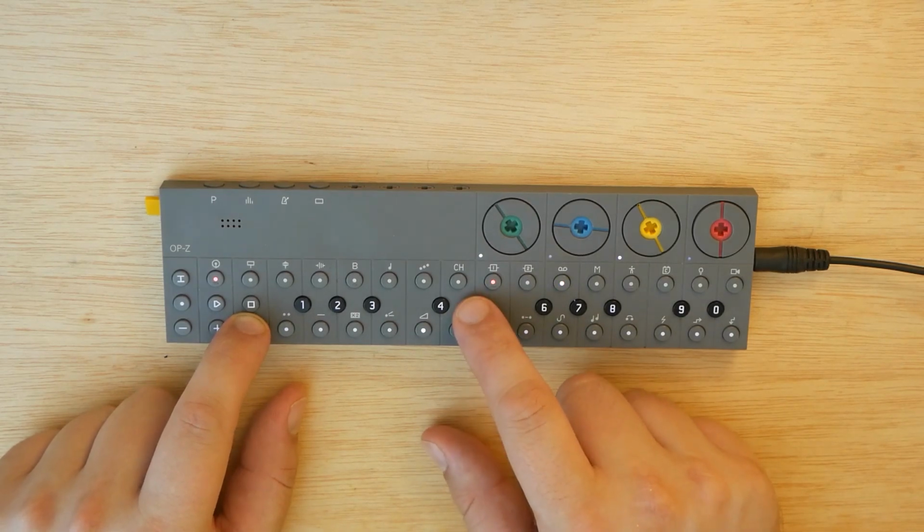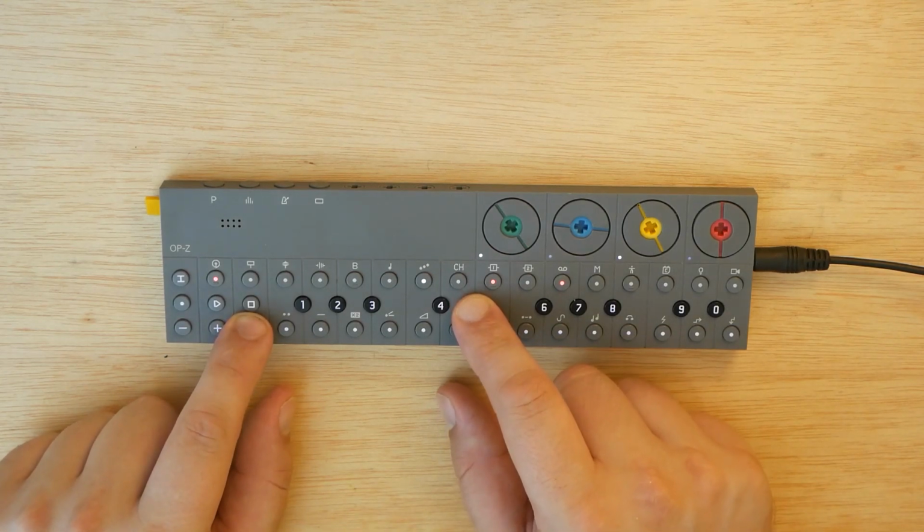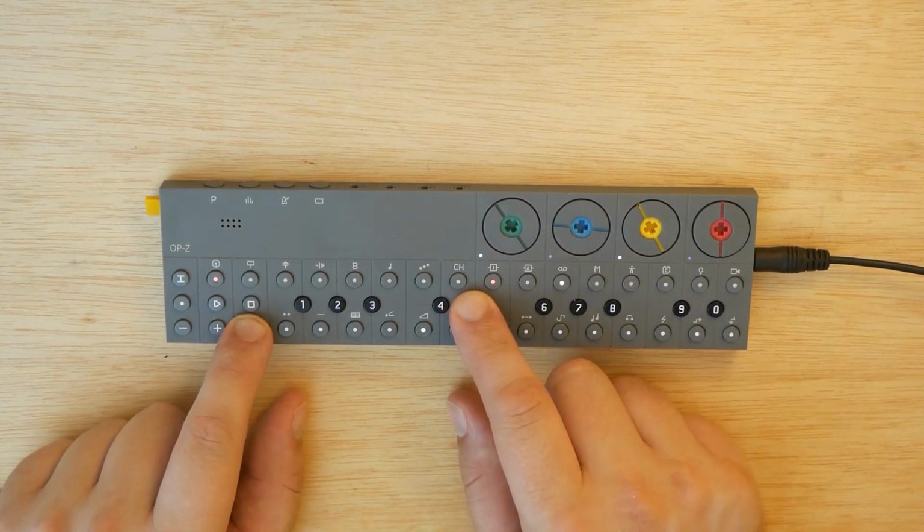D sharp is called long. Not exactly sure what that's doing, but it's kind of interesting. And then E is called random.